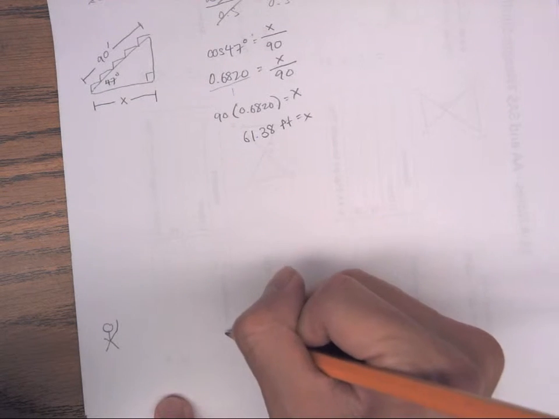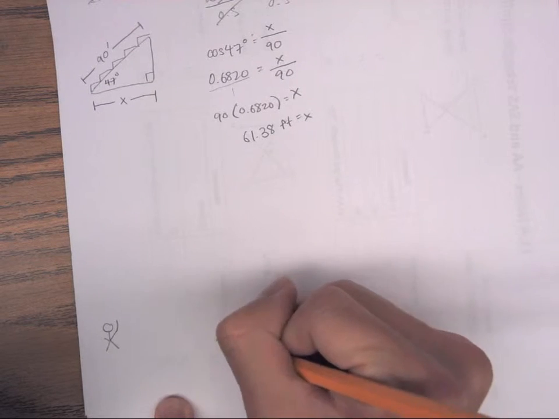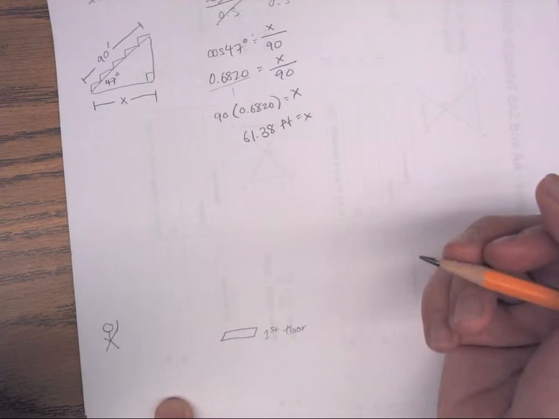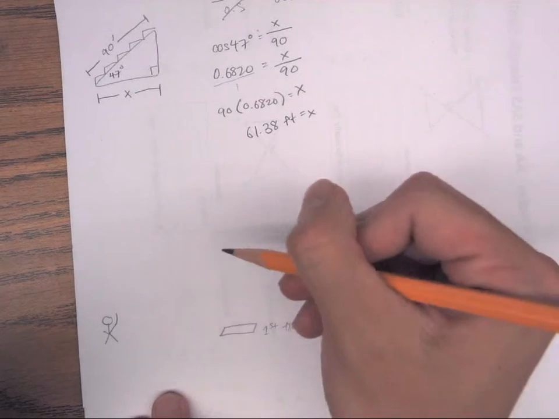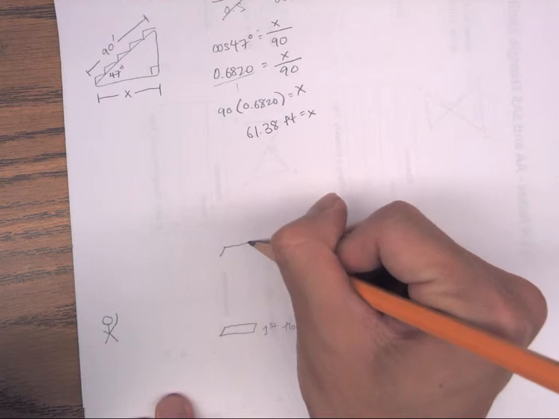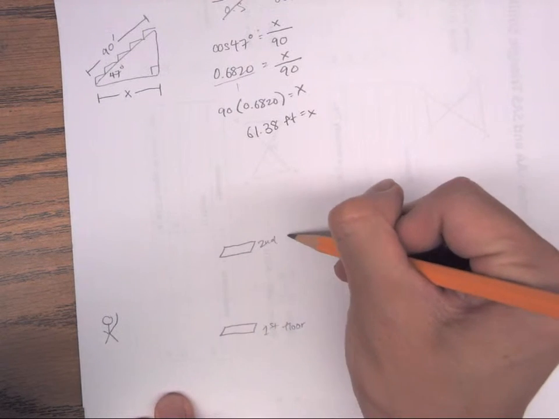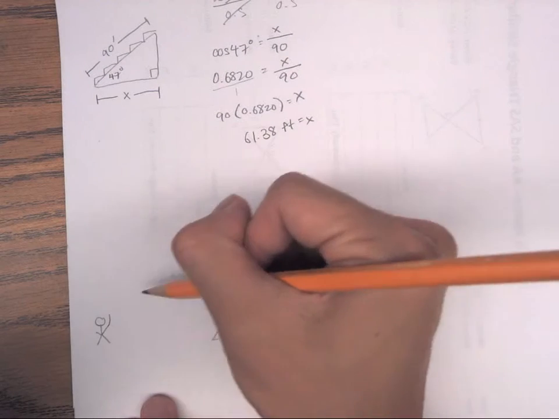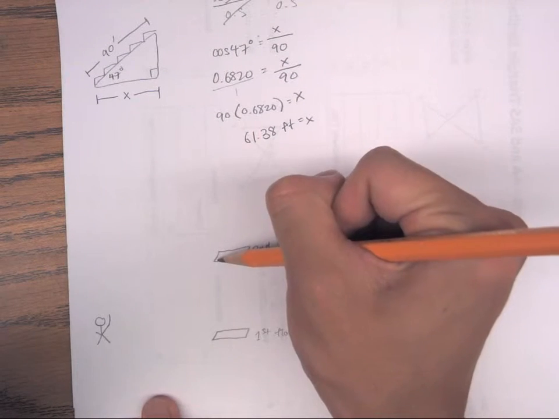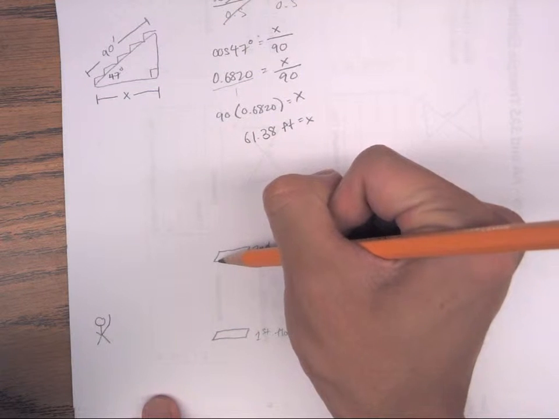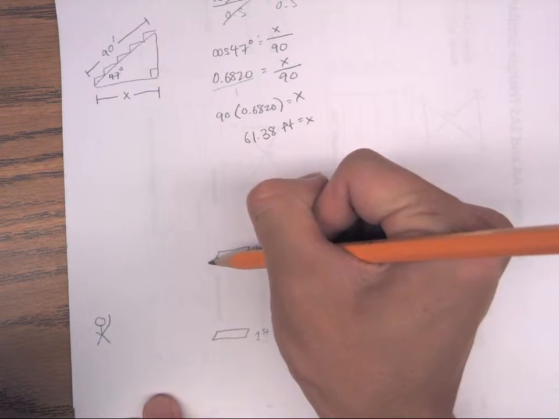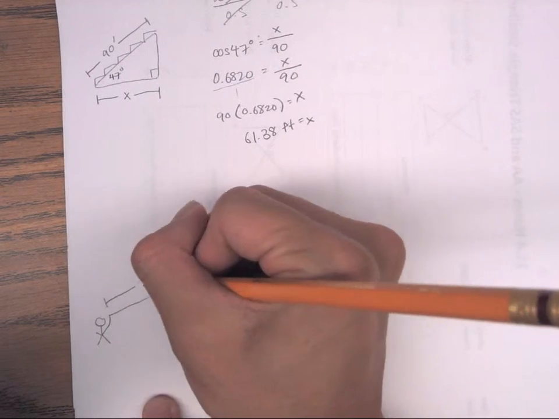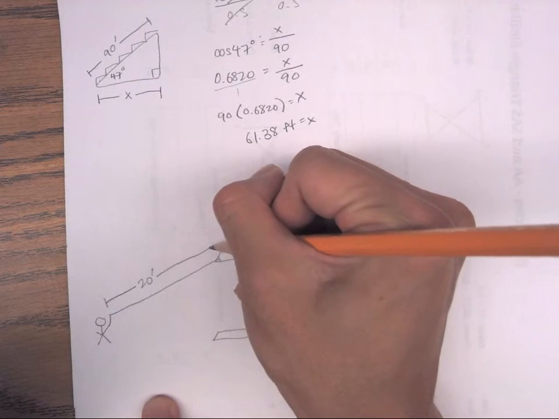Ezron is on the first floor. Imagine that this is the first floor of a building. Then this right here on top is the second floor of a building. Ezron has a string. He put a piece of tape on the string here originally and is holding it like this. He knows his string is 20 feet long.